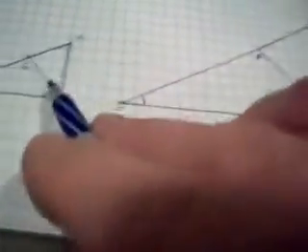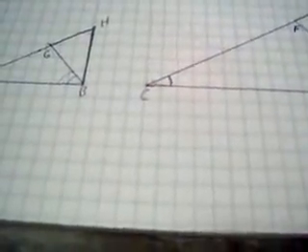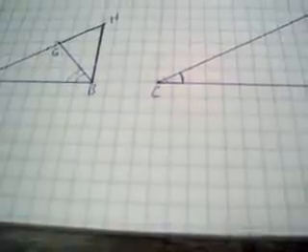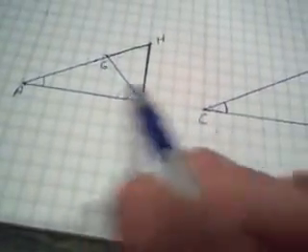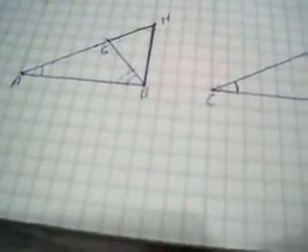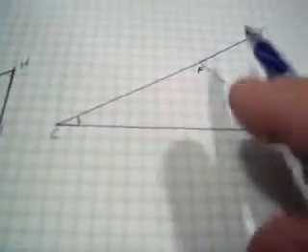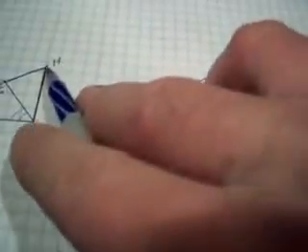This whole thing here and this whole thing here are equal. And the angle at C is equal to the angle at A. And the angle at E is equal to the angle at H.